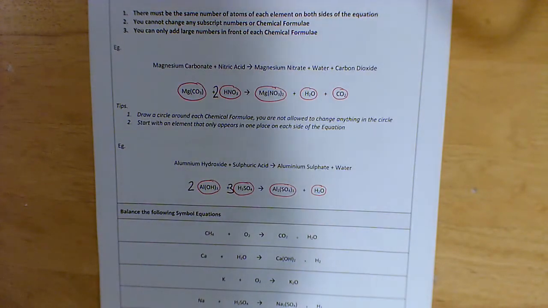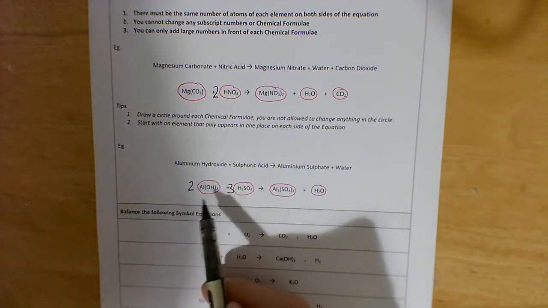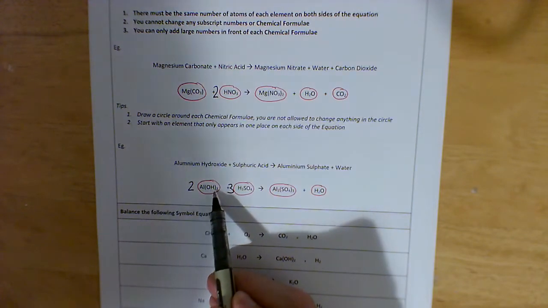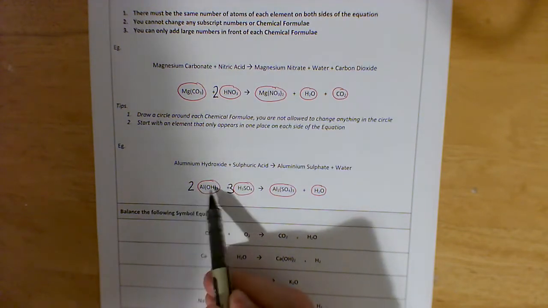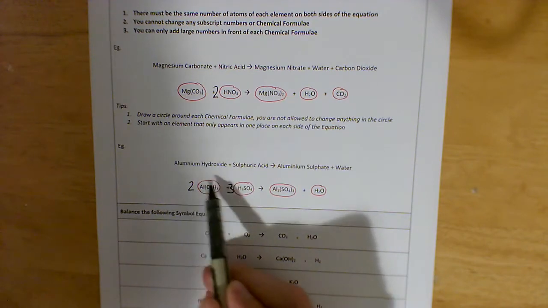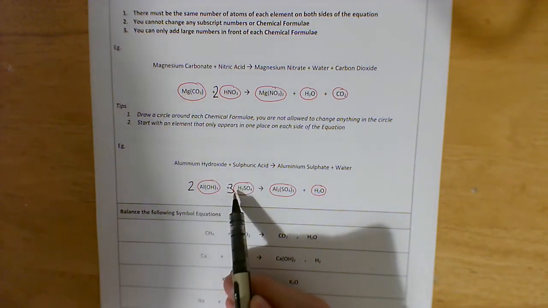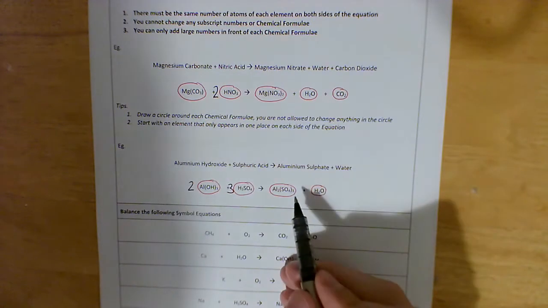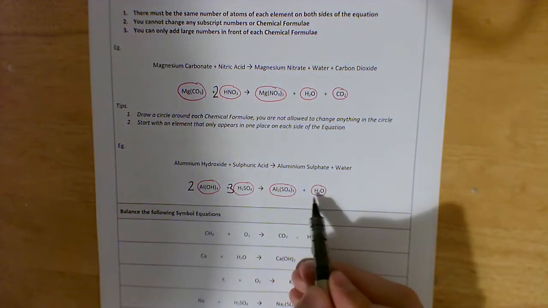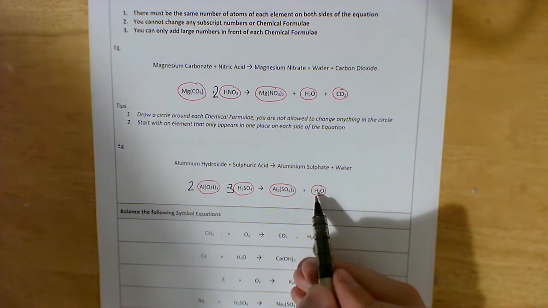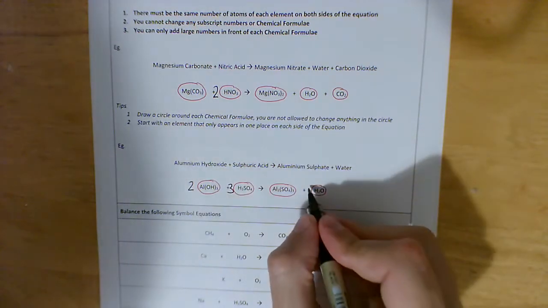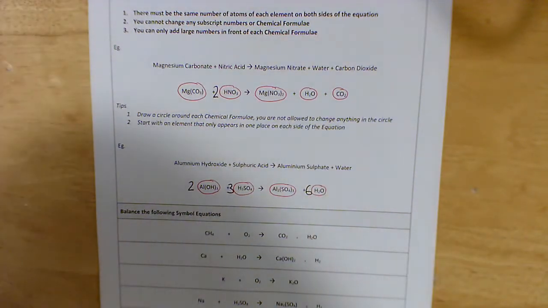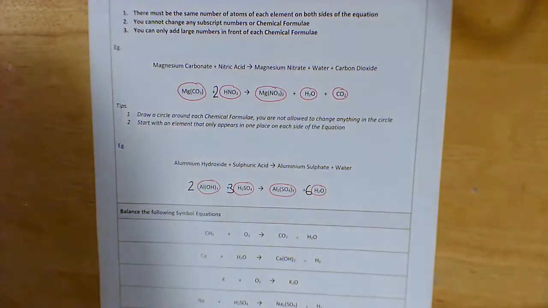Next, I'm going to look at the hydrogens. So in total over here, I've got 3 hydrogens in the circle, but I've got 2 lots of that. So I've got 6 hydrogens here. And again, I've got a 2 in the bubble, but I've got 3 outside. So I've got another 6. I've got 12 in total. And over here, I've only got 2. So I've got 12 over here, but I've only got 2 over here. So this must be 6 H2O, because 6 times 2 is 12.